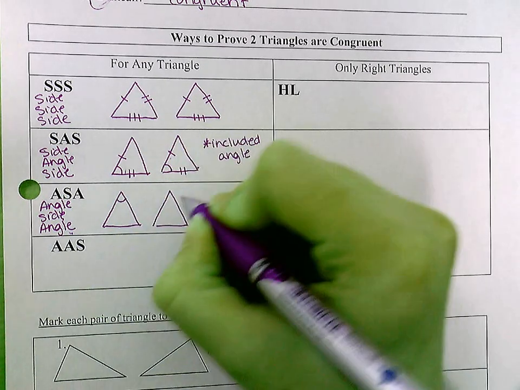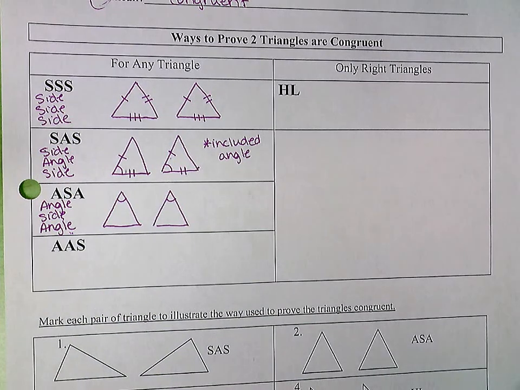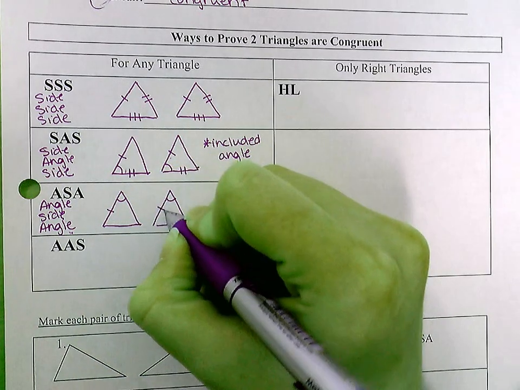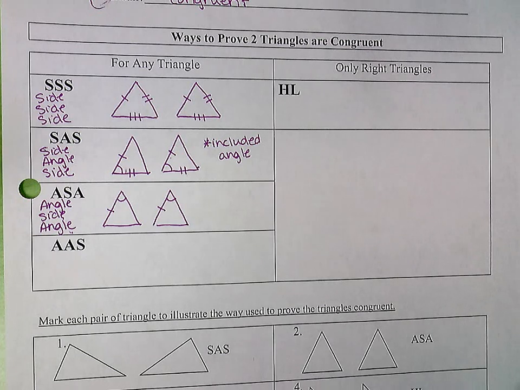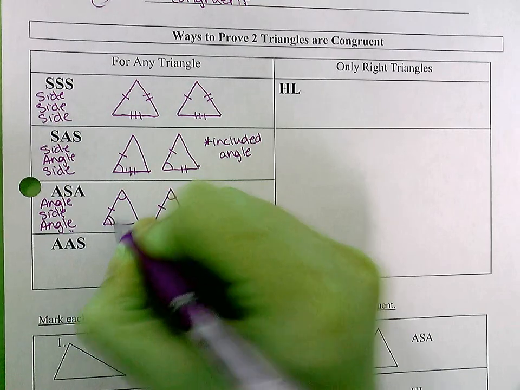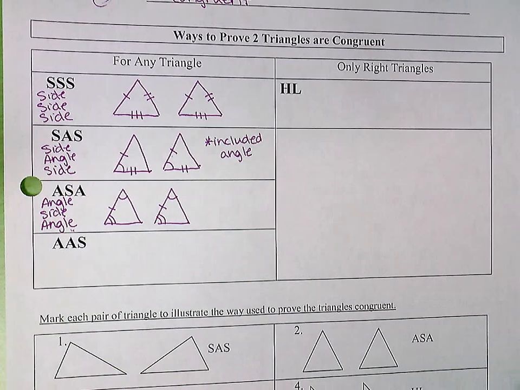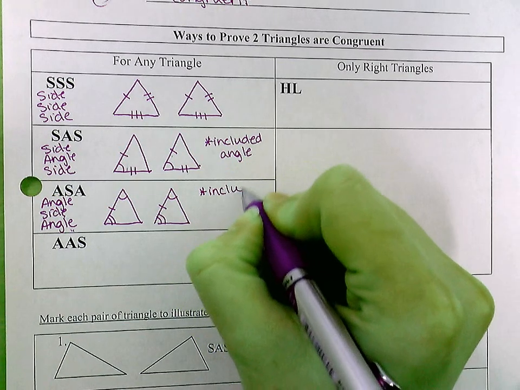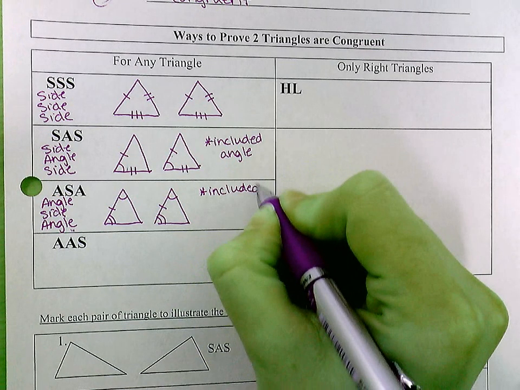So if I have my first angle there congruent, I can mark my corresponding sides there congruent, then my last angle would have to be this one. Okay, so your side is between those two angles. So this one is an included side.